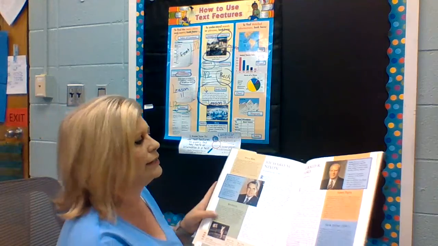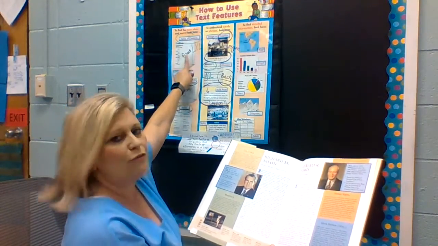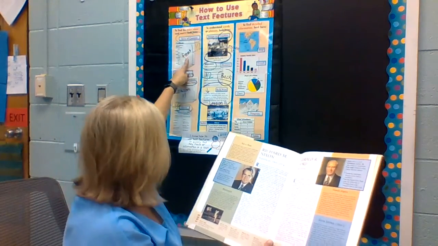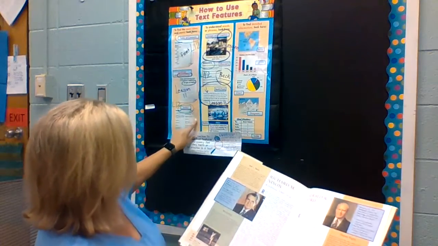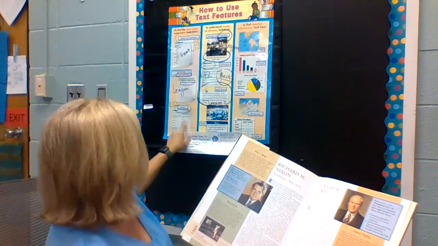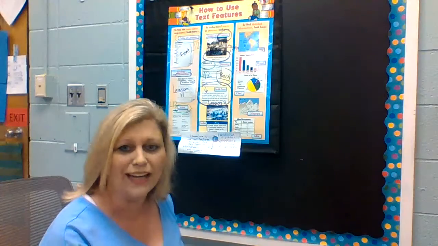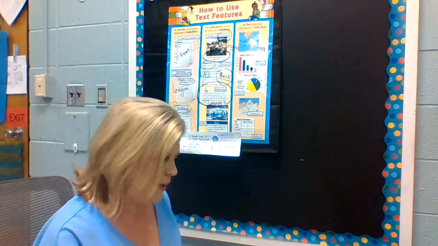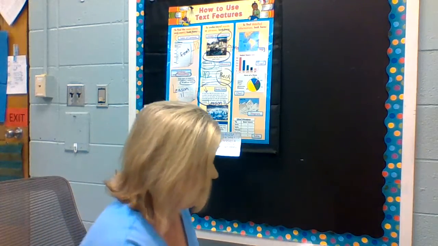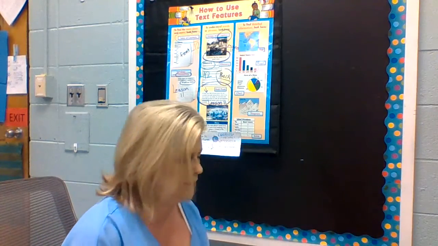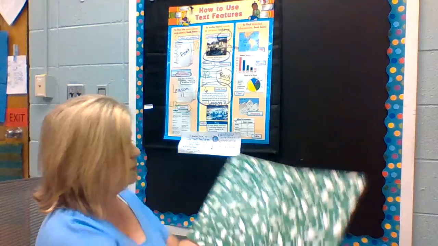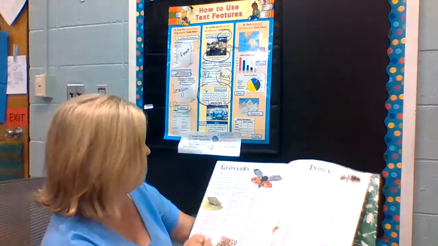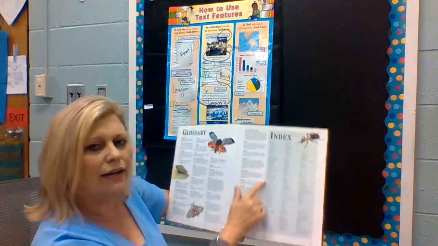Let's go to index. Now we said, and you'll see I have front written on table of contents and contents. And on index, I had the word back written here, but it's rubbed off. But the index is found in the back of the book. So I'm going to show you, if I pick up this book, I'm going to do the one on bugs. And I go to the back of my bug book, and I kind of go backwards. You're going to find an index.